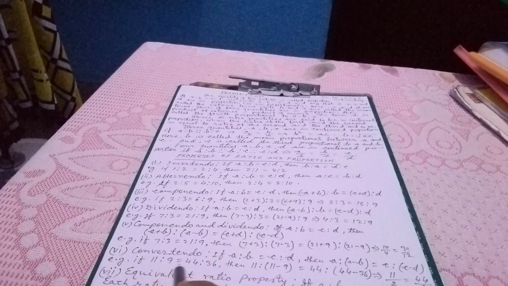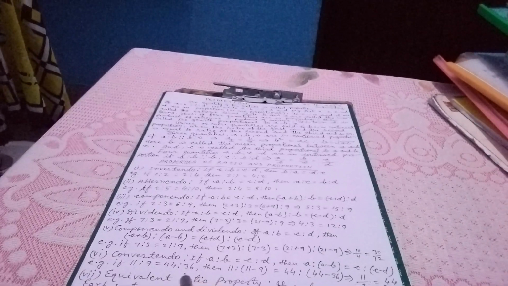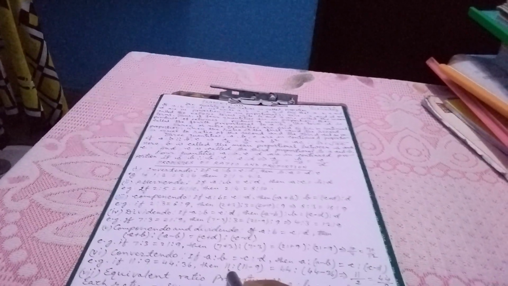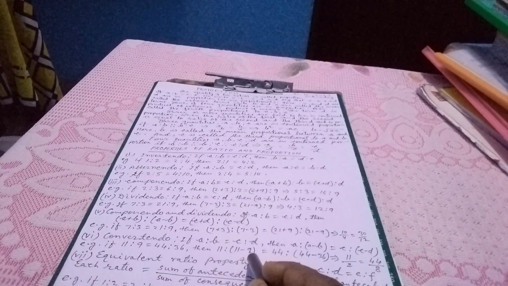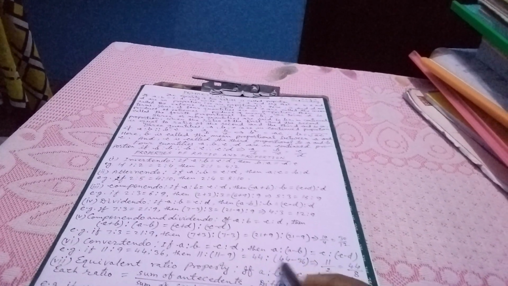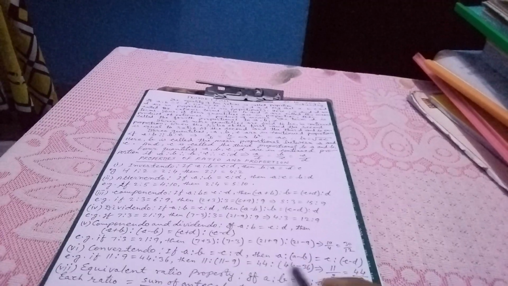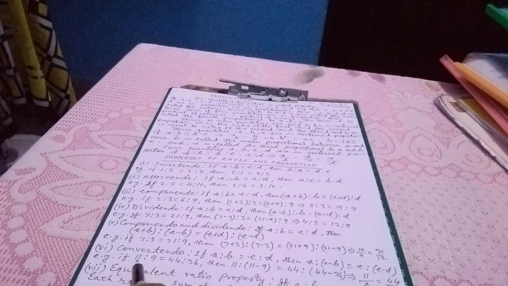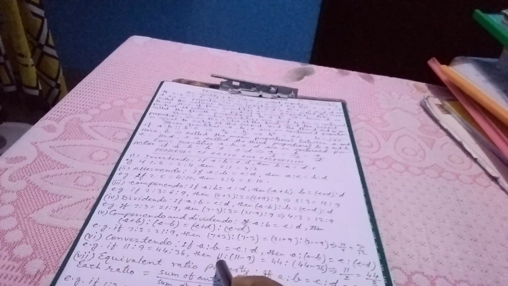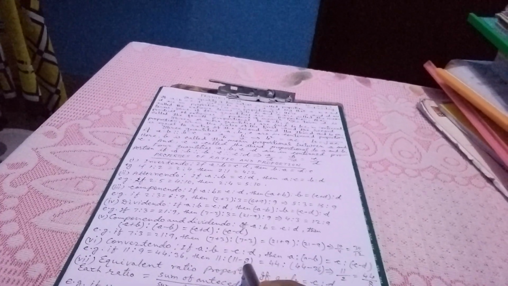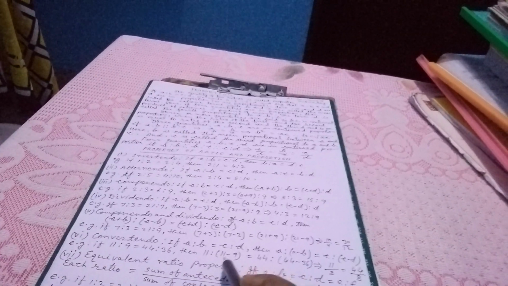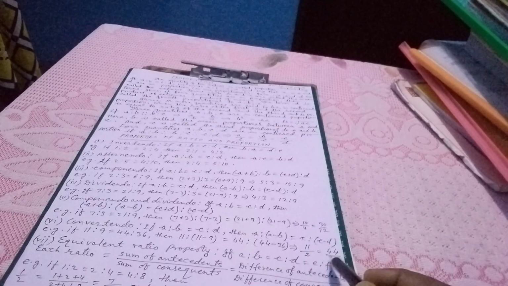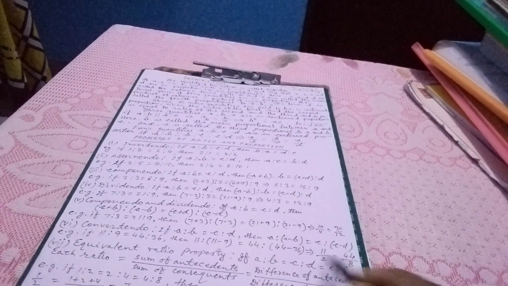Example: if 11 is to 9 equals 44 is to 36, then 11 is to 11 minus 9 equals 44 is to 44 minus 36. Here 11 is antecedent, 9 is consequent. So 11 antecedent is constant and then 11 minus 9, that means antecedent and consequent difference, we write. And then we get 11 by 2 equals 44 by 8. Both these ratios are equal.